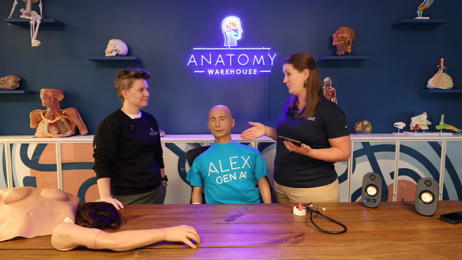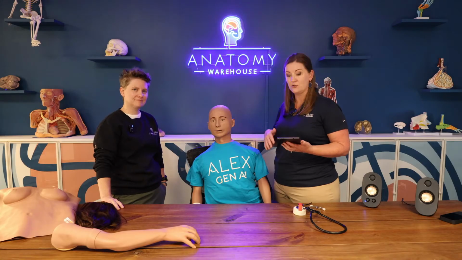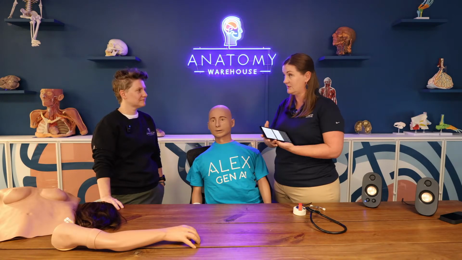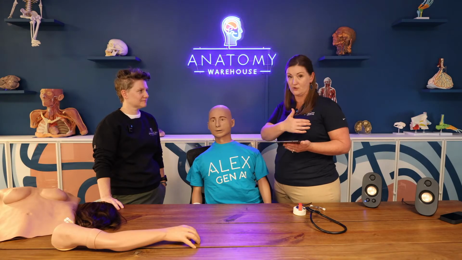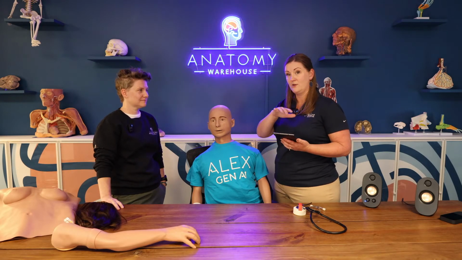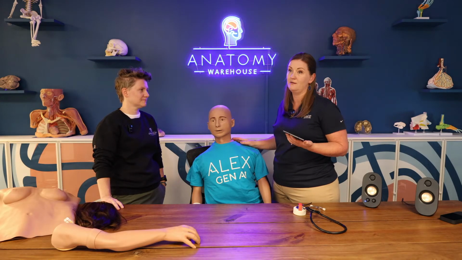So the one thing that we didn't really talk about is the fact that Alex is a cloud-based mannequin. So you can run him with this little tablet, or the instructor could run him from their office across campus, as long as what they're running the mannequin with and the mannequin are connected on the same internet service, then they're good to go.